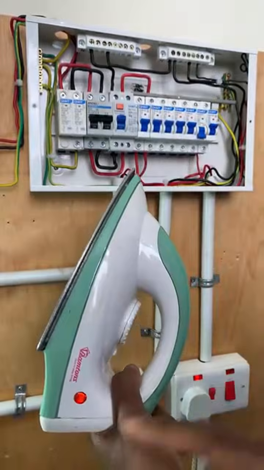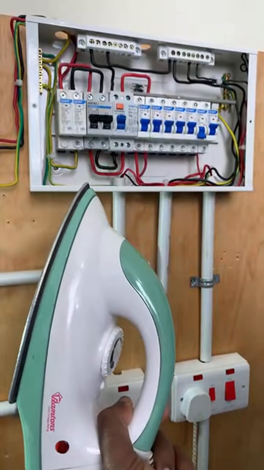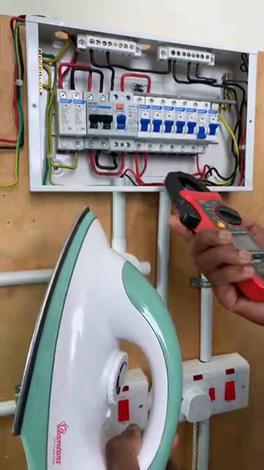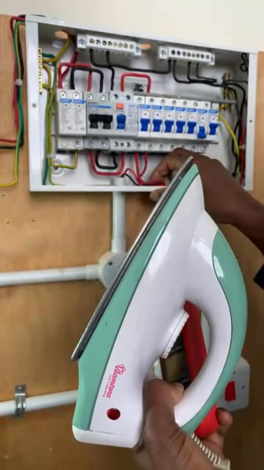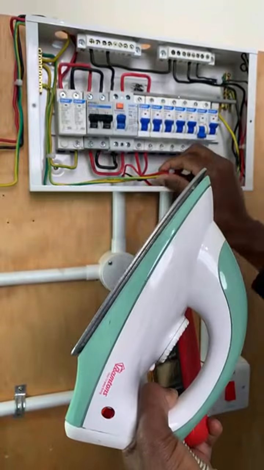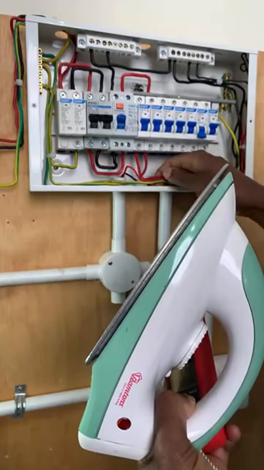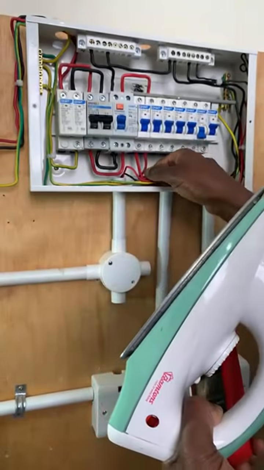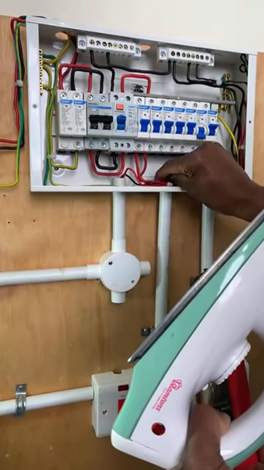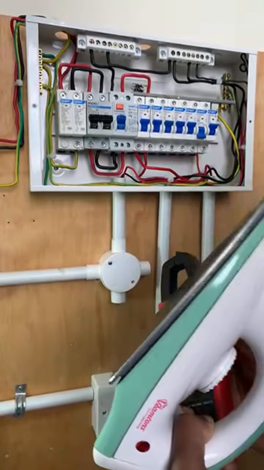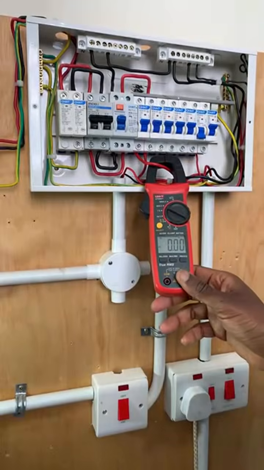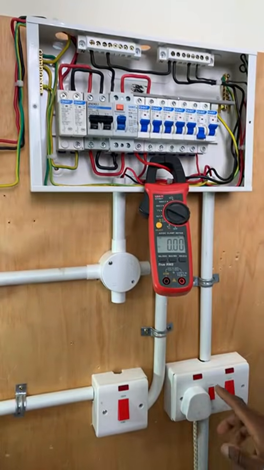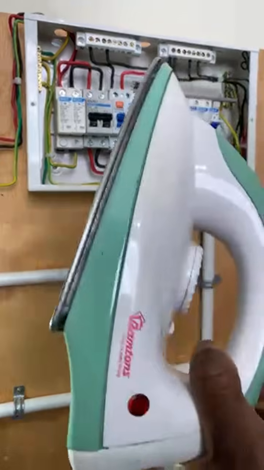iron box is on, you can see. First of all, let me have the reading. So I will simply lift that cable that goes to that meter, to be able to see the recordings. So if I switch it on, my iron box is on.